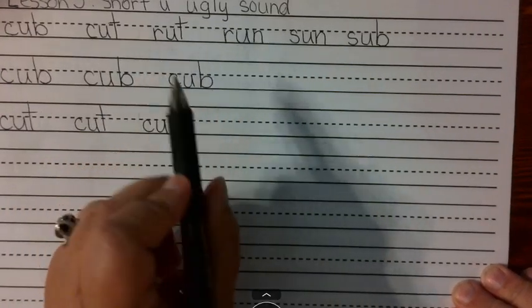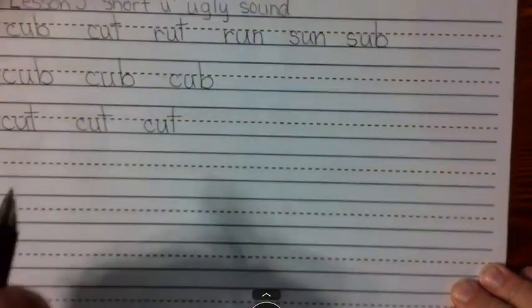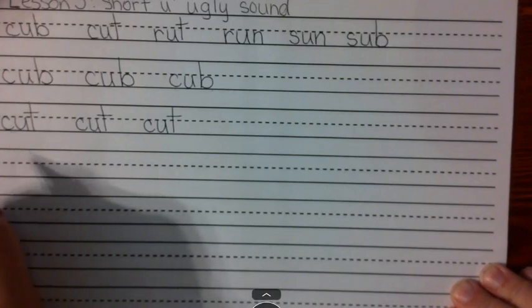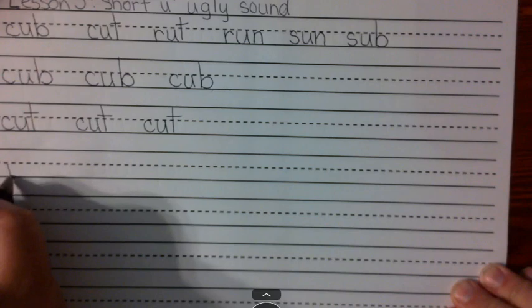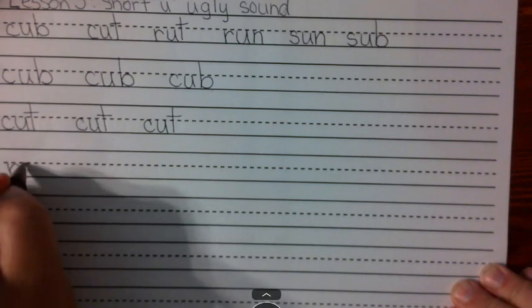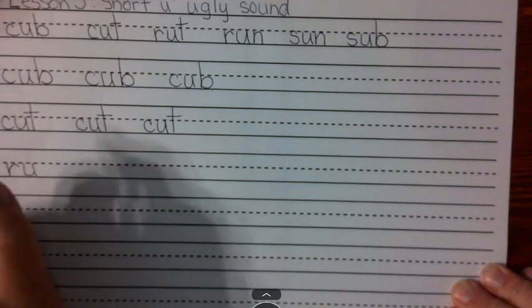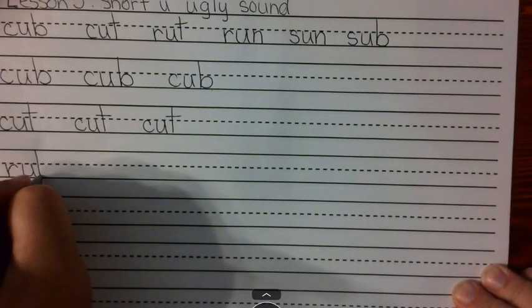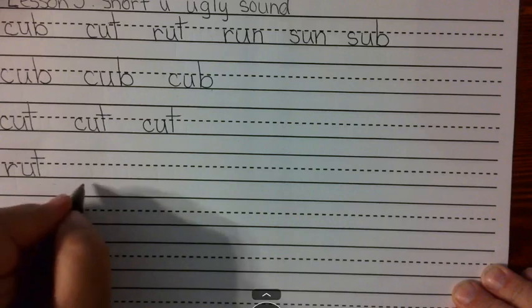Now for our next word, we're going to no longer have our robber letter. We're going to add a rumbly R. Rosie, our rumbly R. Let's go down to the next line. Rumbly R. Short U ugly sound. Tickly T. Leave a space.